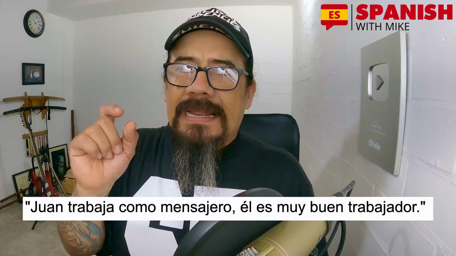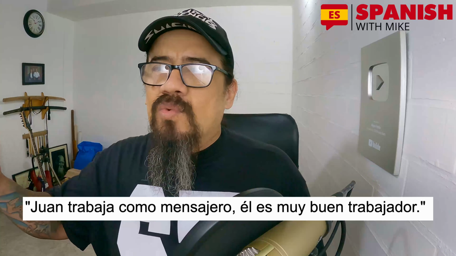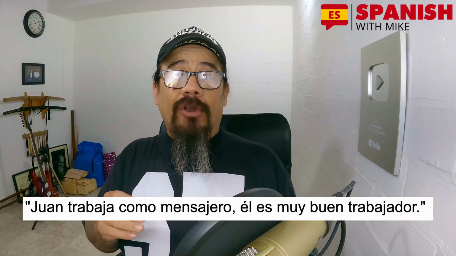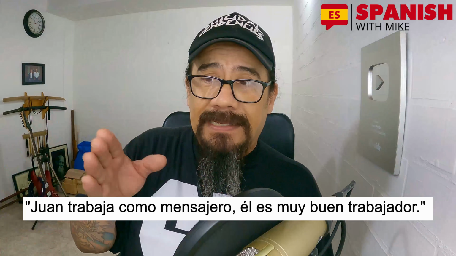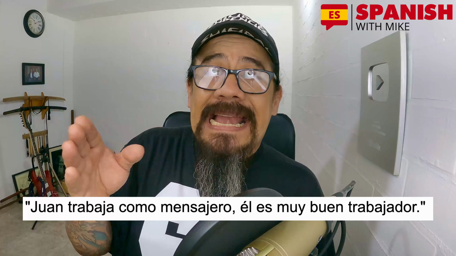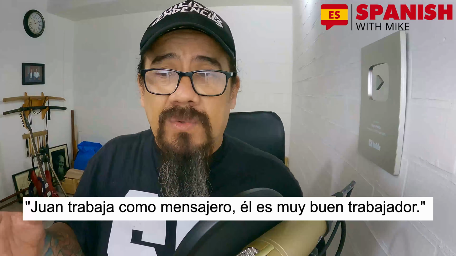It's a common feature in Spanish that is often used to emphasize, clarify, or reinforce the identity of the person or the thing being referred to. This happens a lot. For example, if we have this sentence, Juan trabaja como mensajero, él es muy buen trabajador. Here, él is the pronoun referring to Juan. In the second part of the sentence, él es muy buen trabajador. It makes reference to Juan.